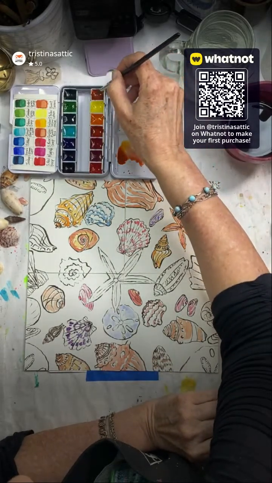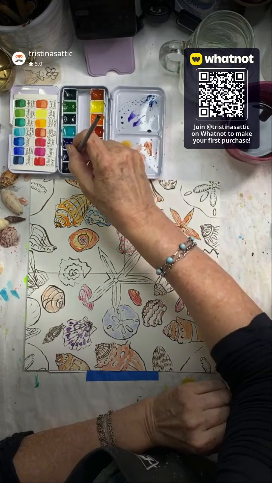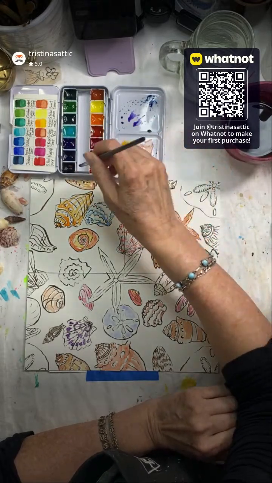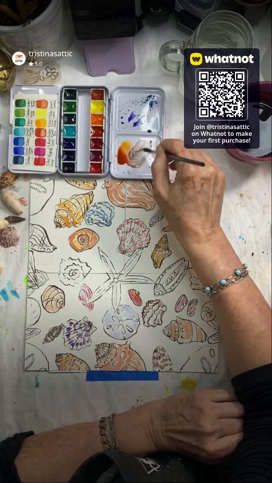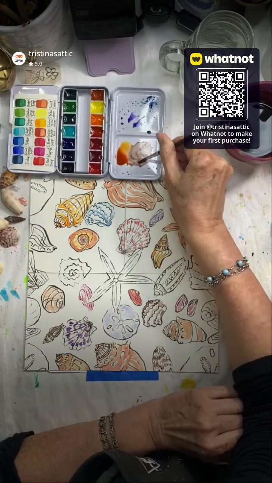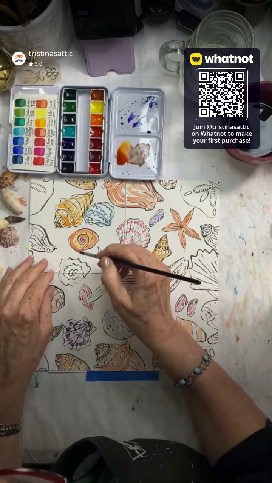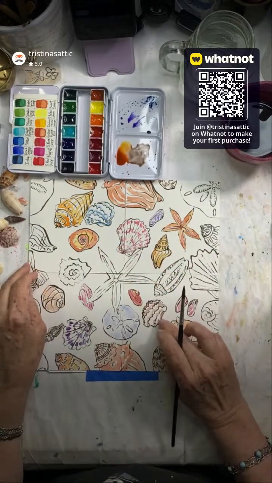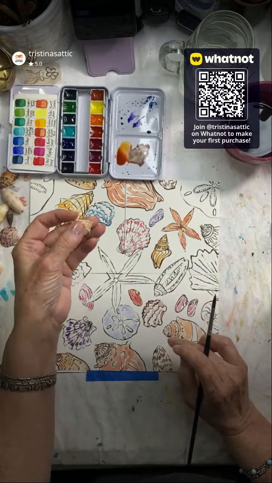So that brown was a combination of my burnt sienna and the tiniest bit of indigo. So I'm just going to mix the indigo with what I have here. That's an interesting color. Okay, cool. So this is this shell right here.